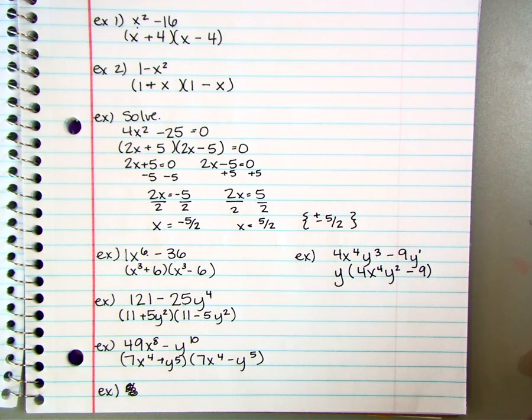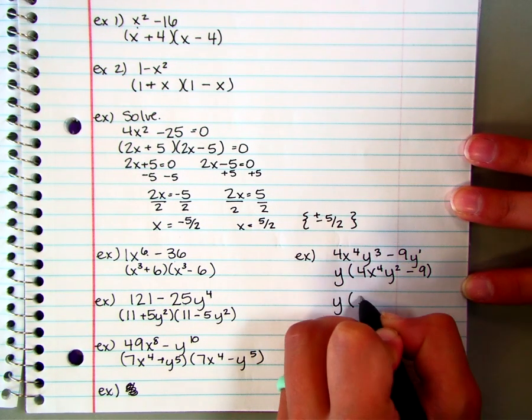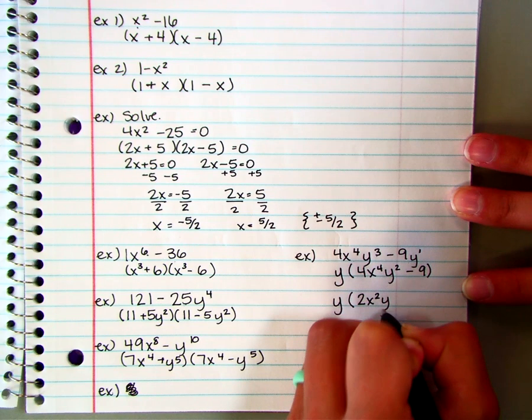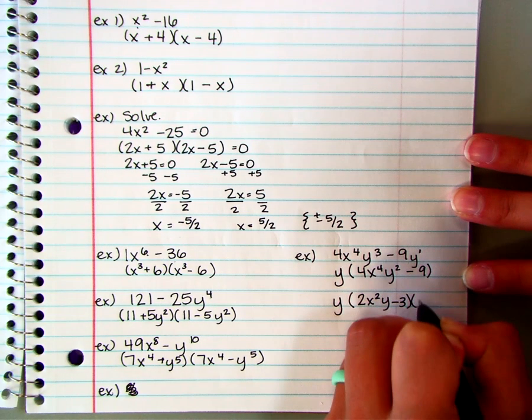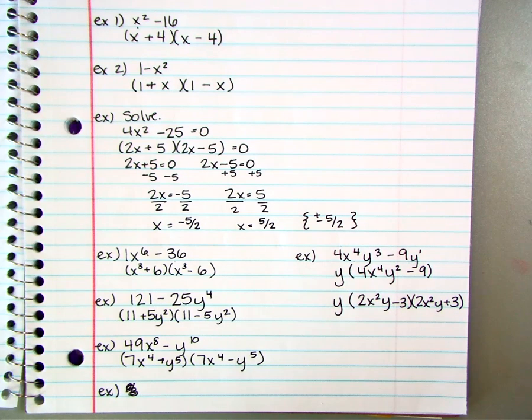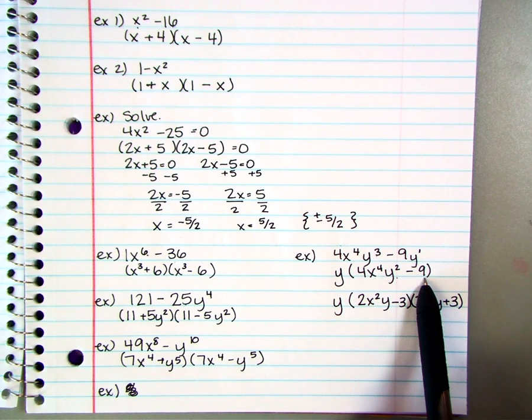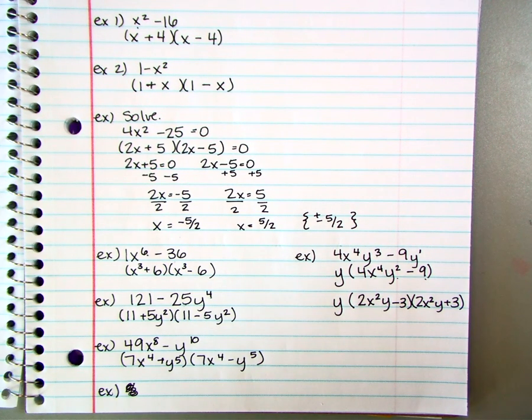So we've got y times 4x to the 4th y squared minus 9. That takes care of our odd exponents. And then from there, we just factor like normal. And that would be your final answer: y times 2x squared y minus 3, 2x squared y plus 3. So again, I just took the square root of my first term and the square root of my second term, and then changed the operations in between.